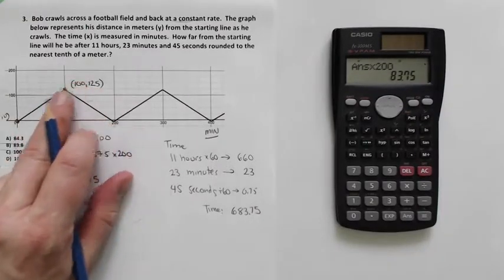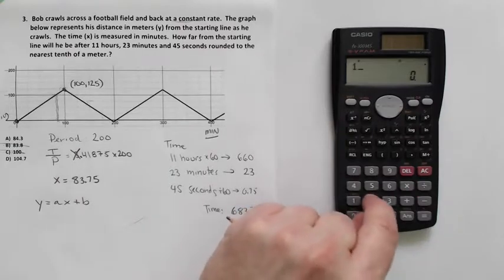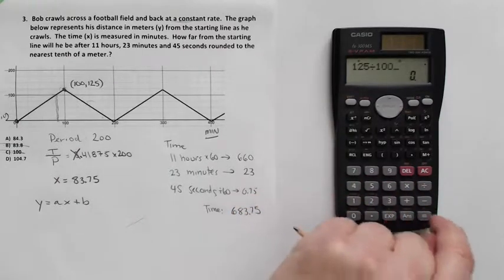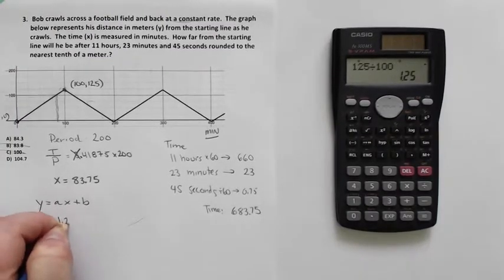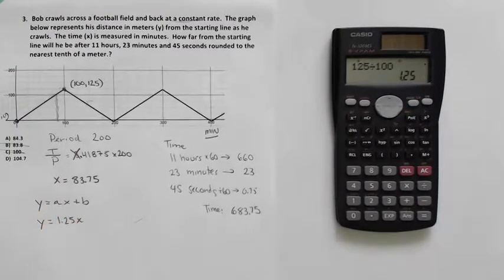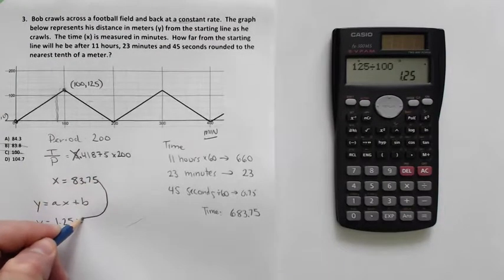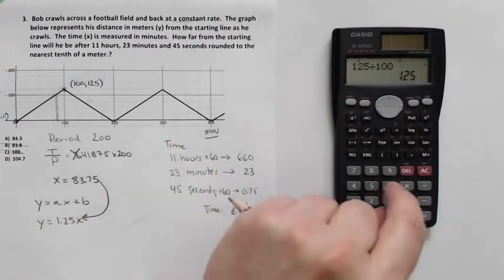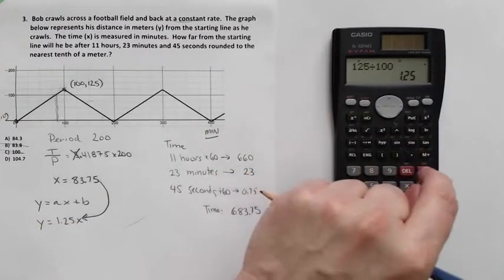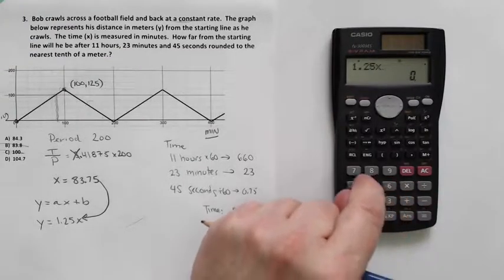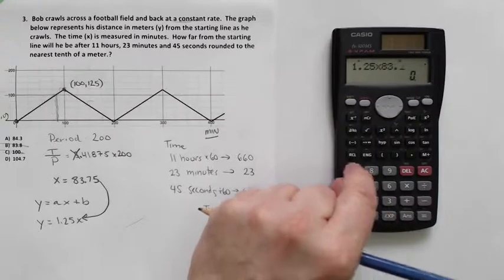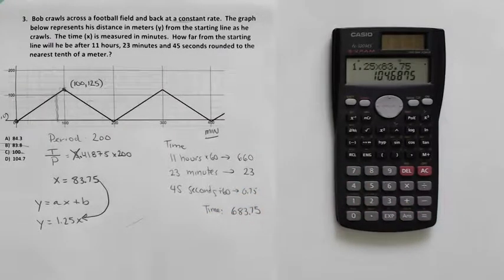125 minus 0 over 100 minus 0. So the a is going to be 125 divided by 100. It's 1.25. And there's no b. b is 0. So y is equal to 1.25x. Now I know my x. My x is 83.75. So I'm going to put it right there. And I'm going to clear 1.25 times 83.75, and lo and behold, I get 104.7. That's why D is the answer.